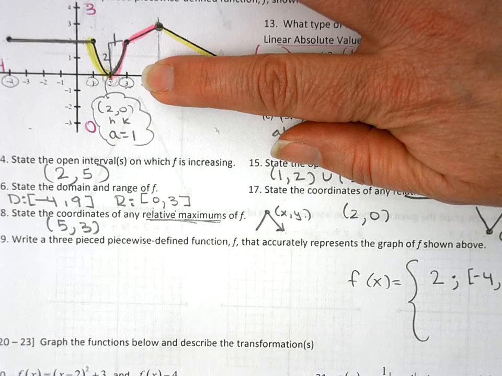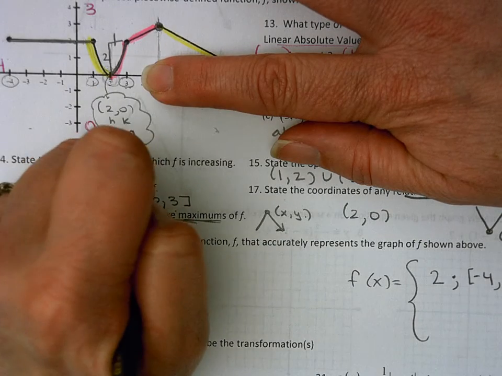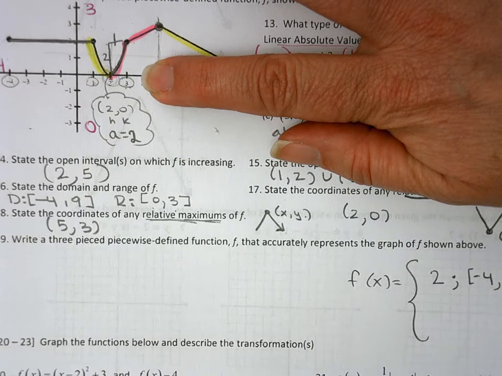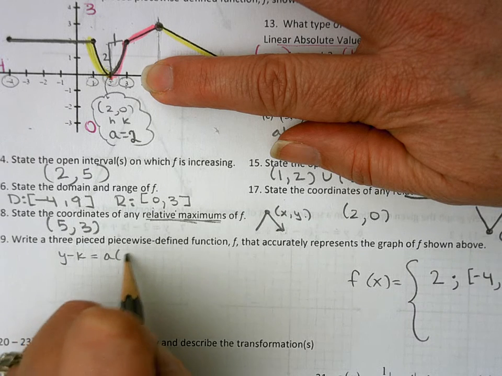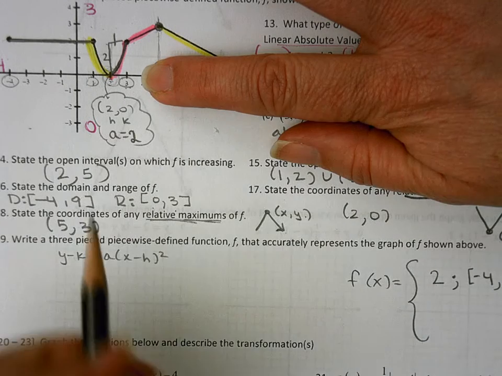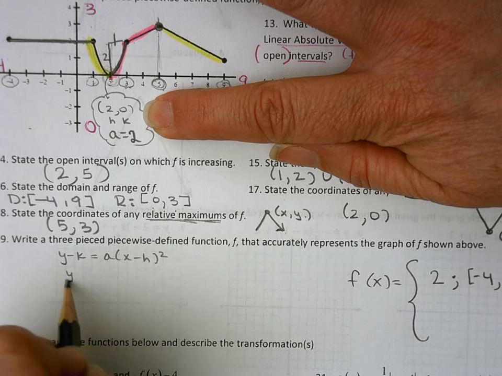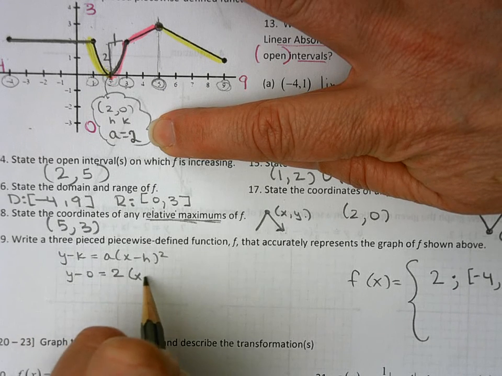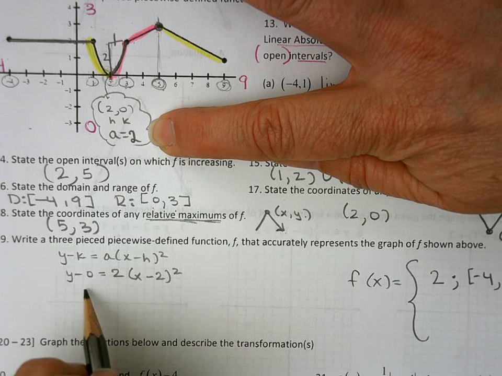So again, my start point is at 2, 0, and then my stretch is, how about a 2 there? So up 2 over 1, so my stretch would be 2. So the basic equation of a quadratic looked like this. So that's a formula we have to get memorized, right? So I'm going to replace my h and my k. So my k value is 0, and my a is 2, and my h is 2. Okay. And then y minus 0, I don't need that y value.